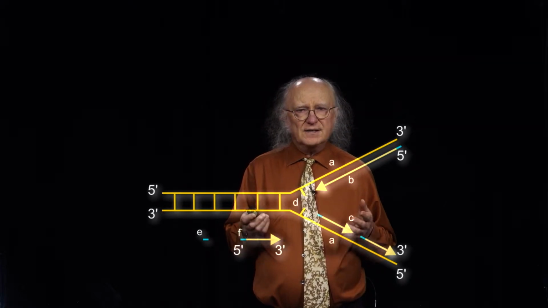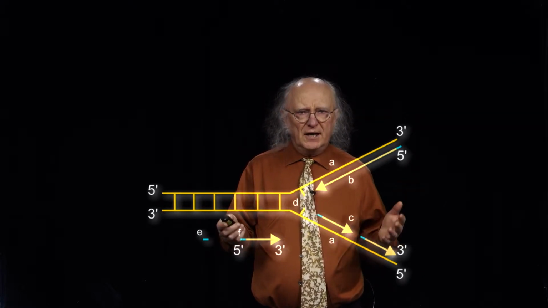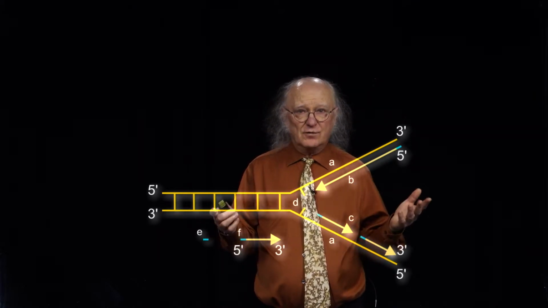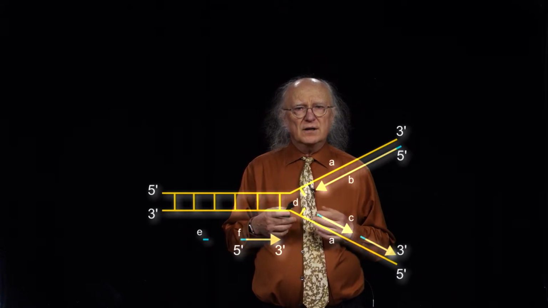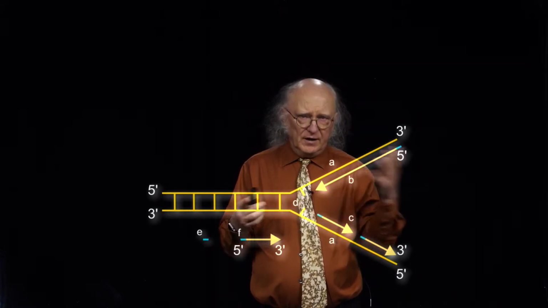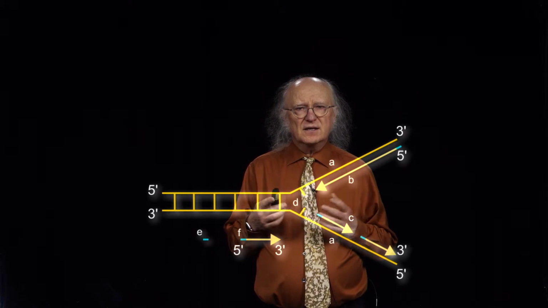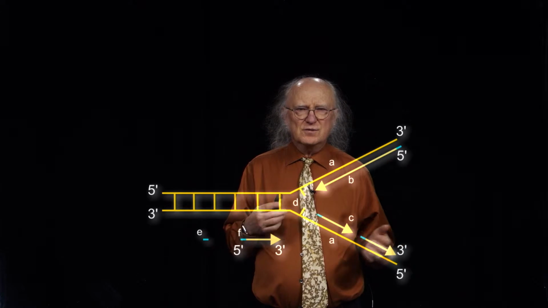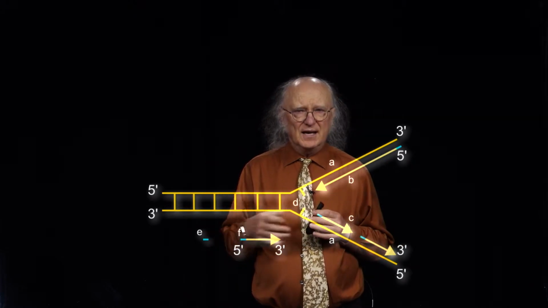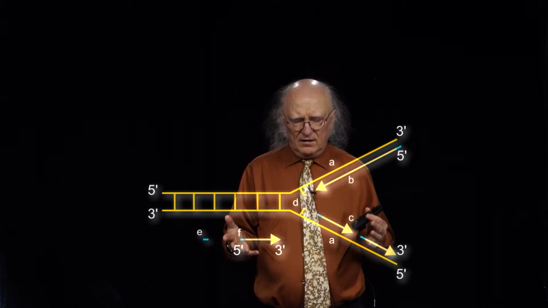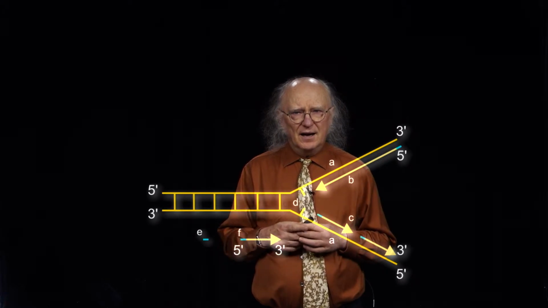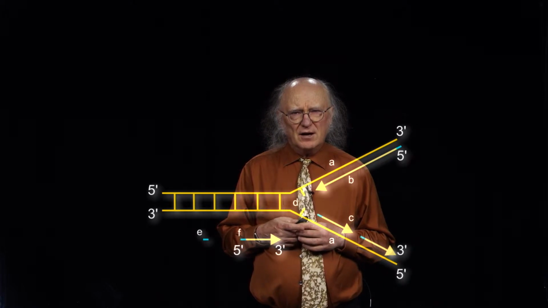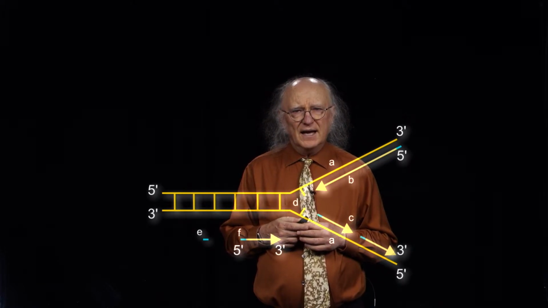And I've talked in class about how the replication proceeds by 2 mechanisms. One mechanism that I call the leading strand replication, and the other strand of the duplex is synthesized by what's called the lagging strand mechanism. And this is a point that students commonly find confusing. They don't understand why, for example, there's a leading strand synthesis and there's a lagging strand synthesis. So what I want to do is spend a little bit of time discussing why that occurs.